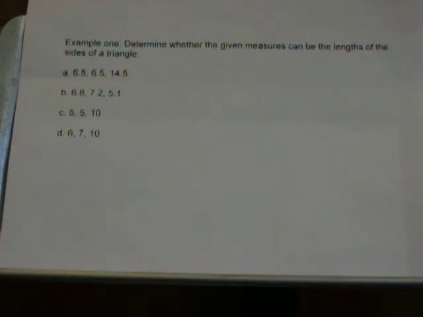So what I just noticed, and something I want to point out to you guys as well, is that in part A they go from least to greatest, so the first two are equal to each other, and the smaller two sides need to be bigger than the third. So if I took 6.5 and 6.5 and got bigger than 14.5, that would make it a triangle. But because it's less than, it doesn't make a triangle.